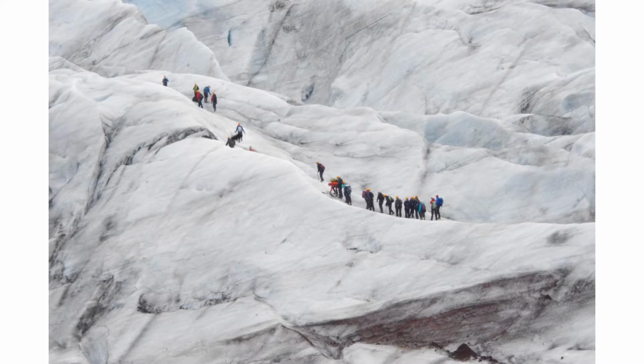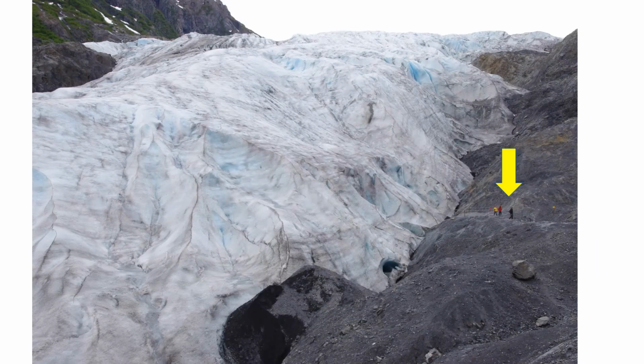Here's a group of people walking up a glacier, and just to give you some sense of scale about how big and how thick this ice can be. Here's a picture with two or three people standing beside the thinnest part, or the tongue of the glacier, where it's at its end point. So these are very large chunks of ice.